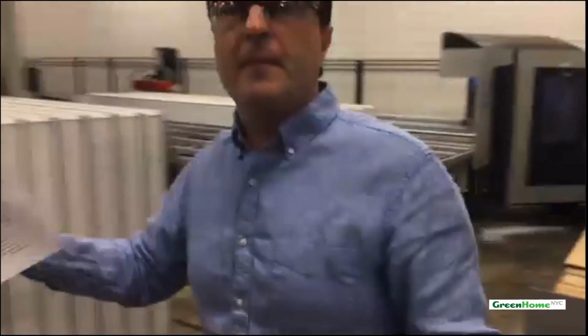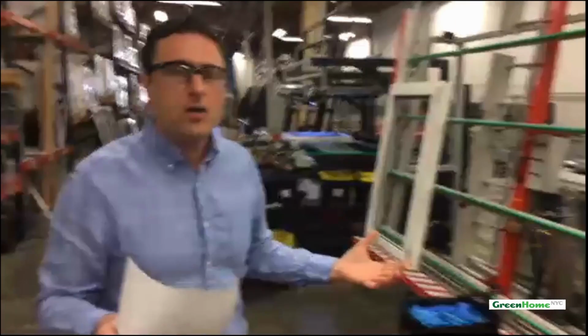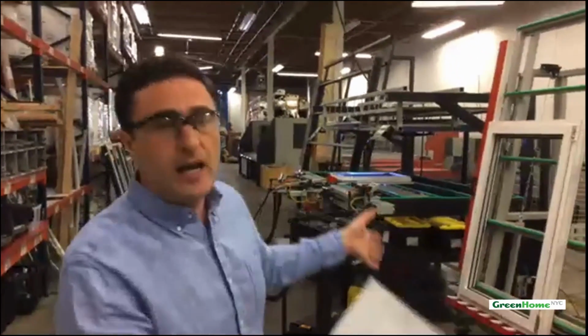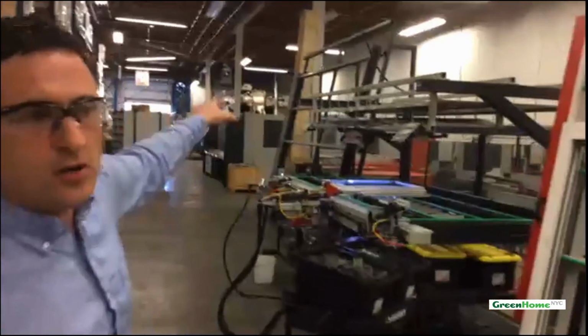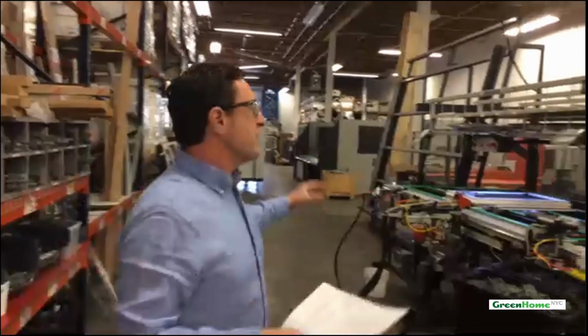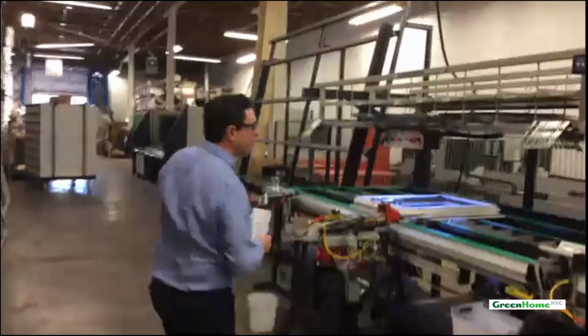Now that sash is done, and the sash would go onto the sash table. Most of the hardware for a tilt-turn window is installed on the sash. The catches that we saw earlier, those are installed on the frame, and that's pretty much it for the frame. The sash gets the bulk of the hardware right here.